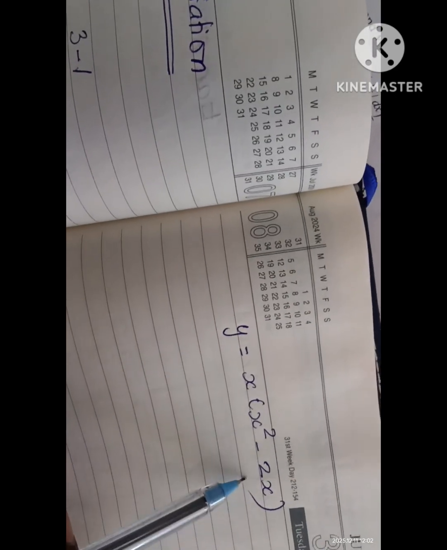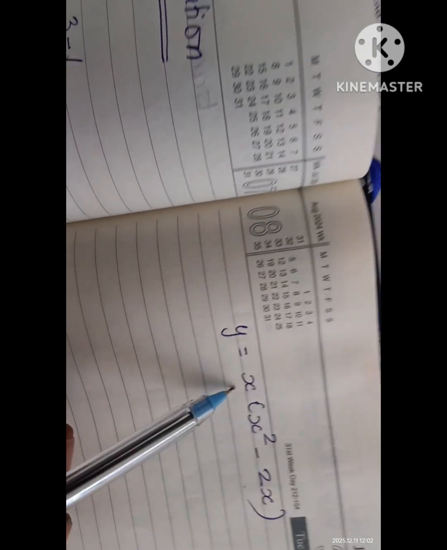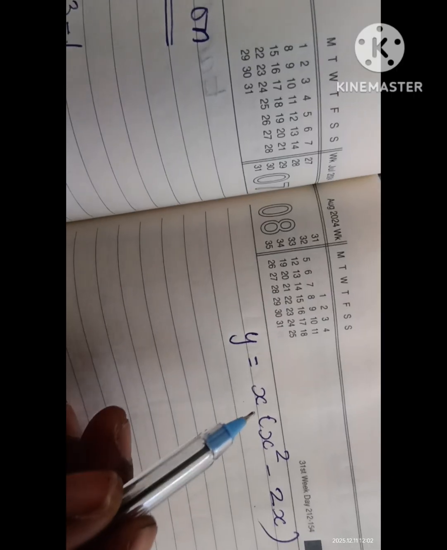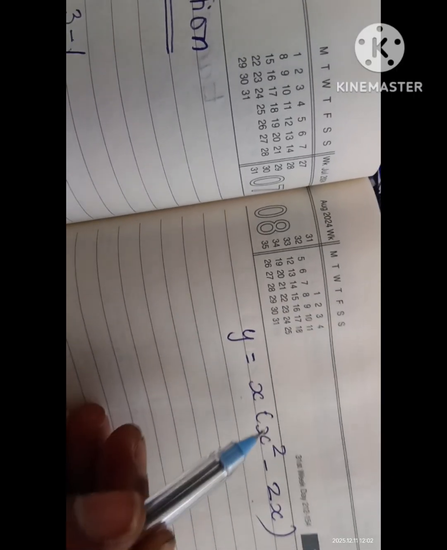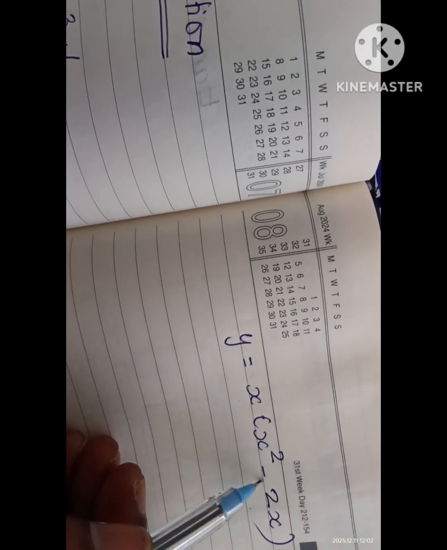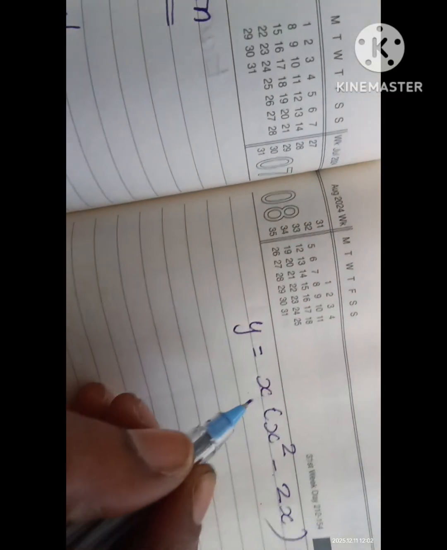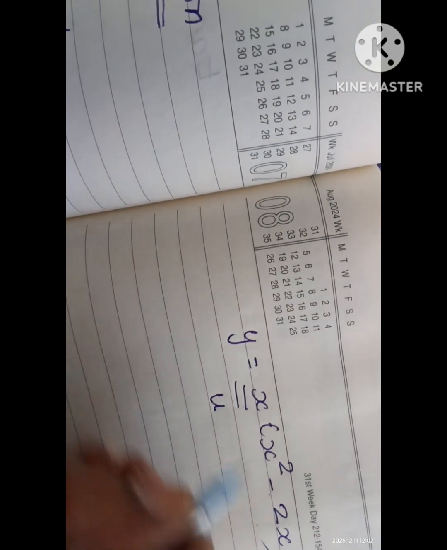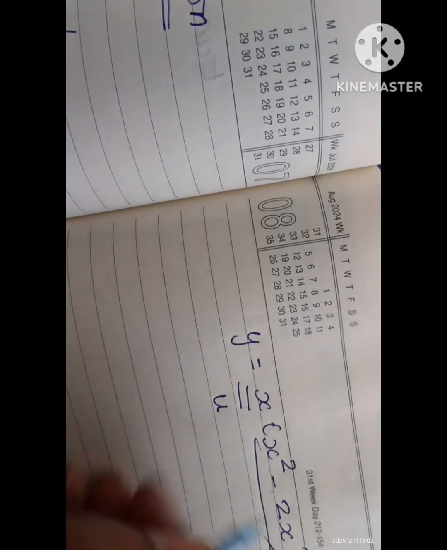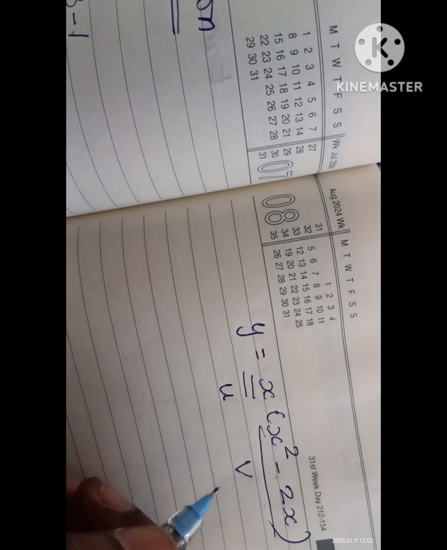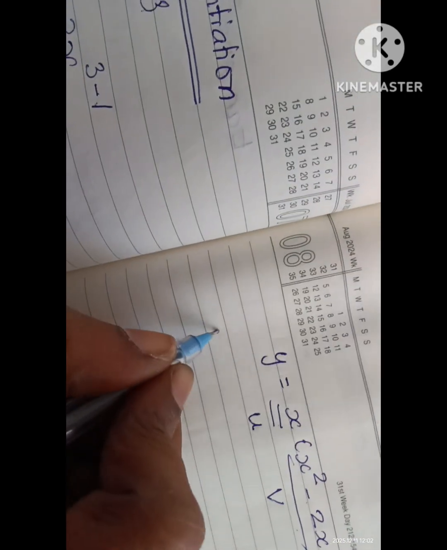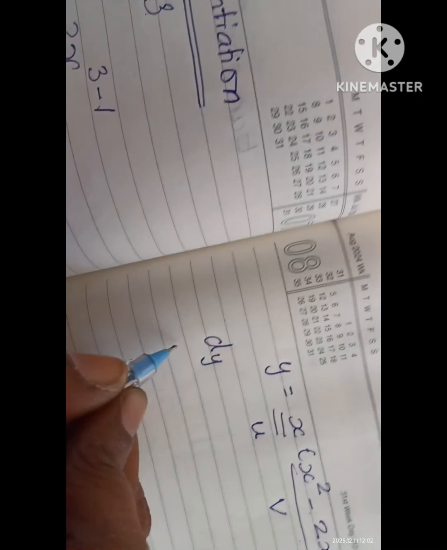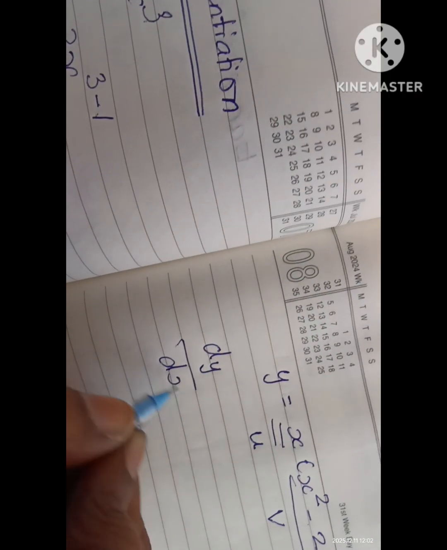Now let's see how to differentiate this equation with respect to x. Okay, but here we have two terms, x bracket x square minus 2x. So I'm going to consider this first term as u and the second term as v. Okay, now we are going to differentiate y with respect to x.